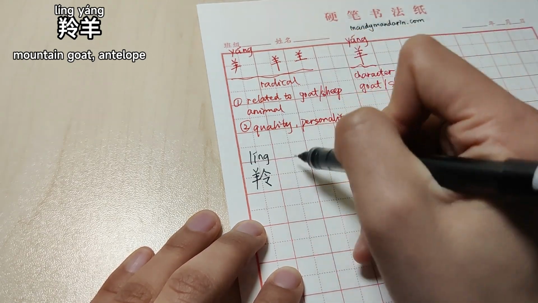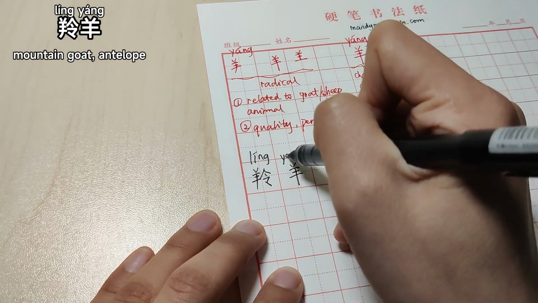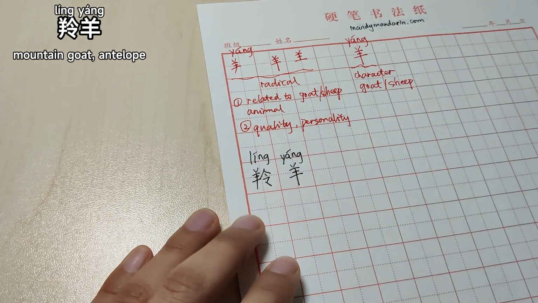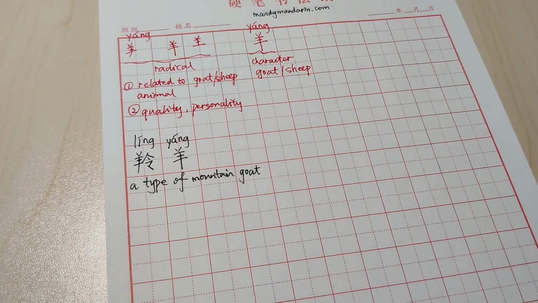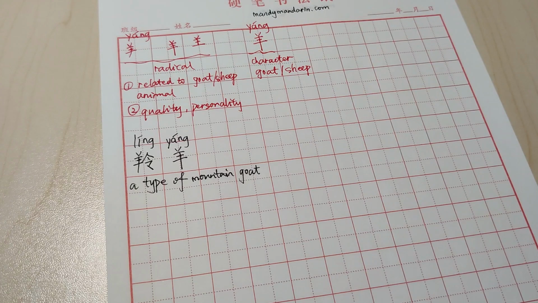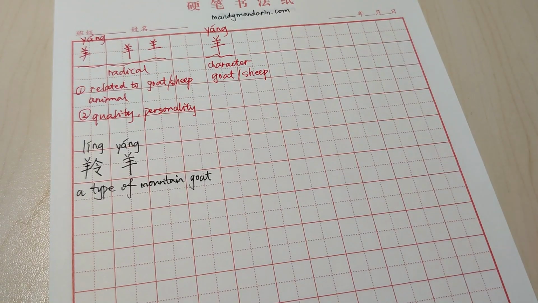羚羊. And then let's get to the next one. So the goat and sheep, they like to be together. Usually you would not see just one sheep or goat. You will see a bunch of them, right? And that's their personality. They like to be together. And that makes our next character.